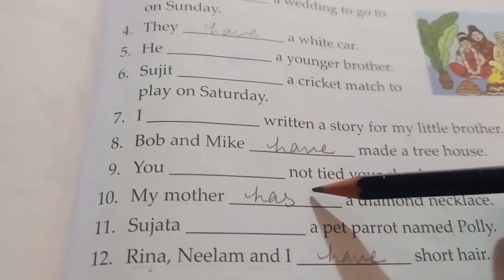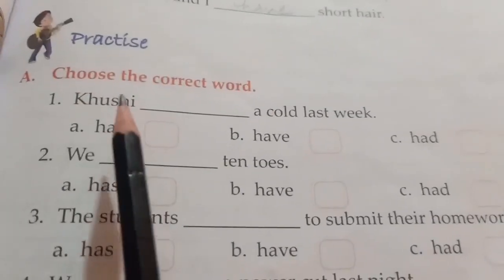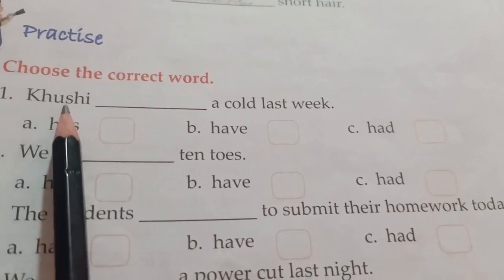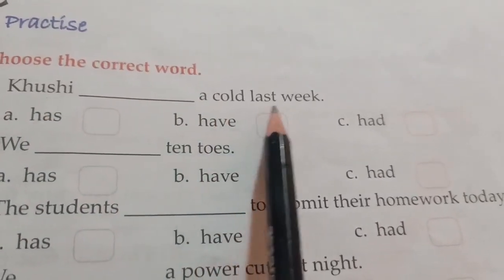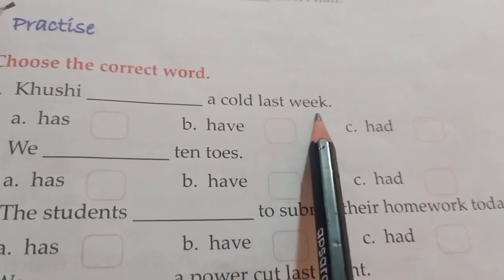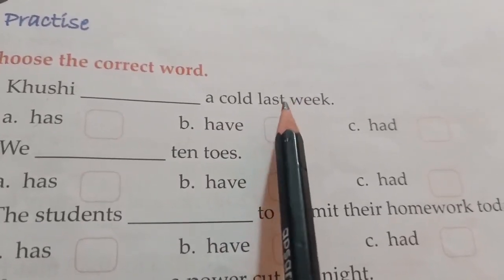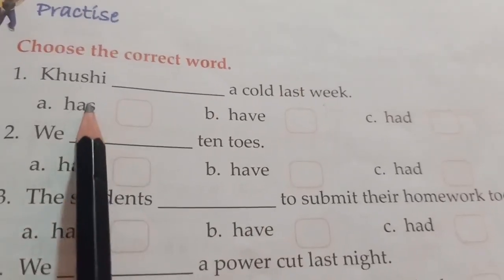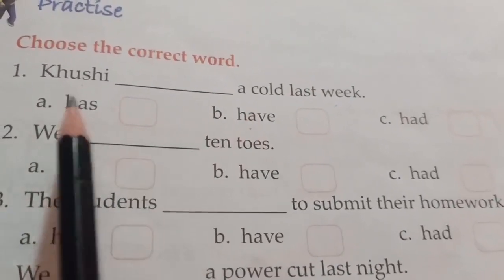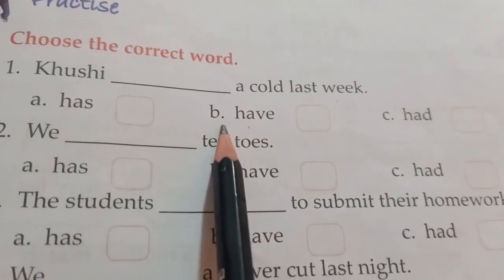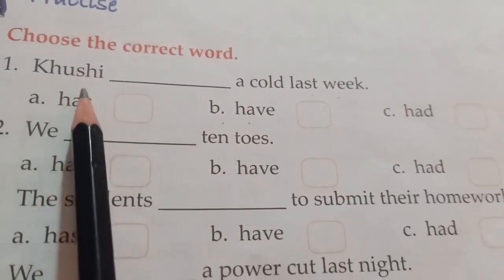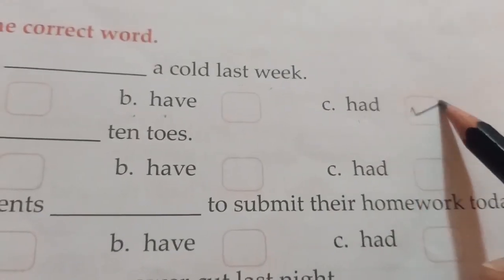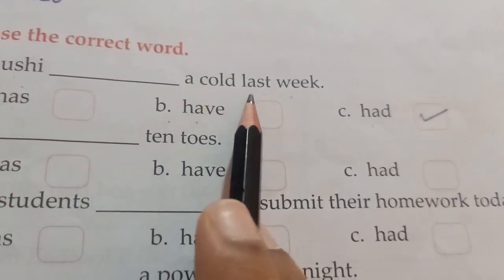These questions you do it by yourself. Choose the correct word. Khushi dash a cold last week. Last week shows the past tense, past time. So we cannot choose has and have because we use has and have in present tense. Okay. So Khushi had a cold last week.